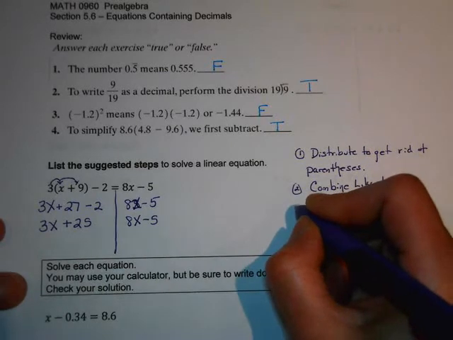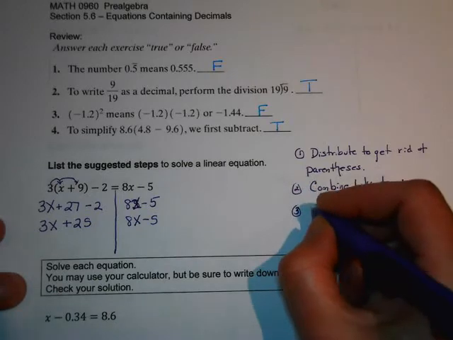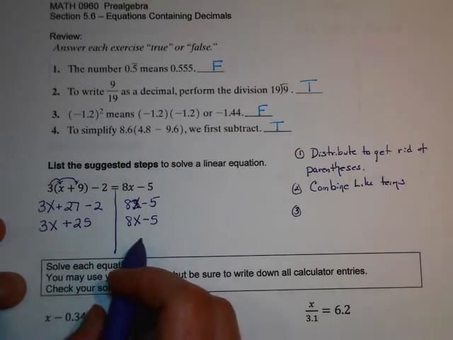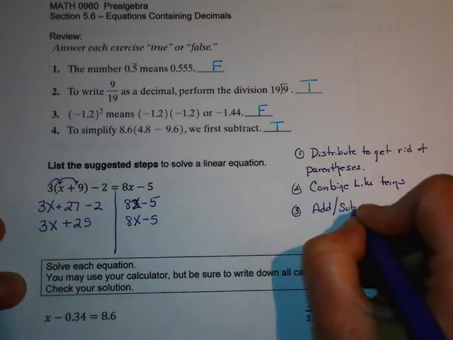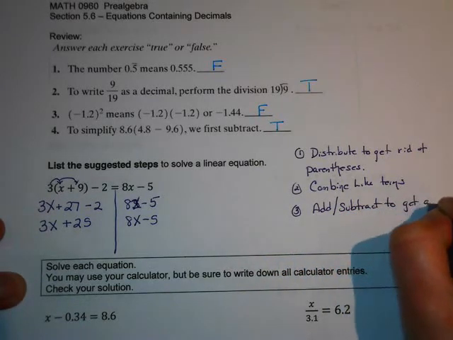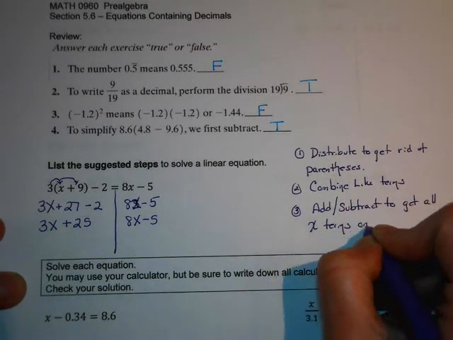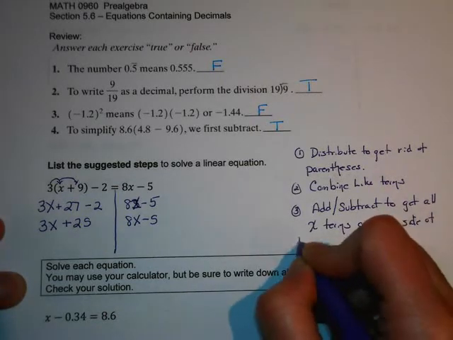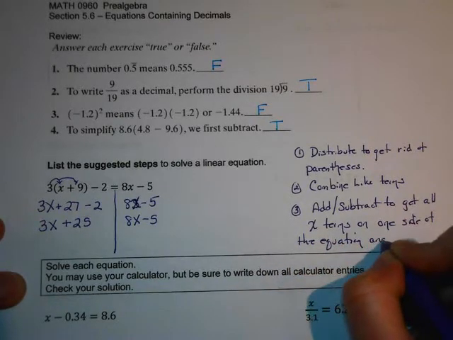And then you're going to add or subtract to get all of your x terms on one side of the equation and your constants on the other.